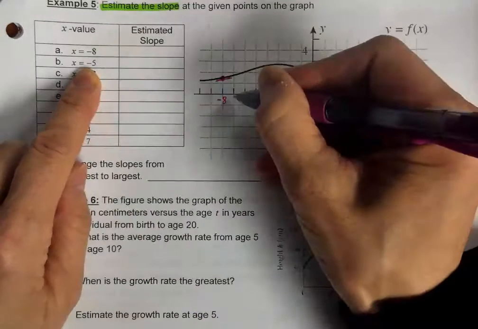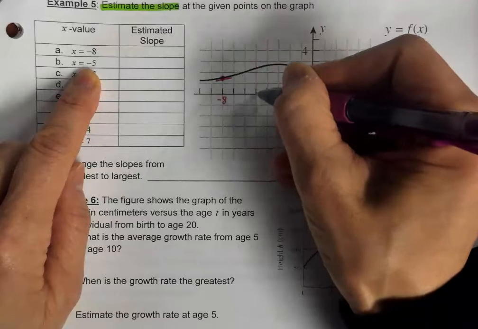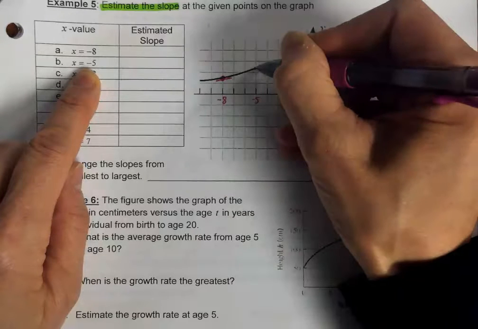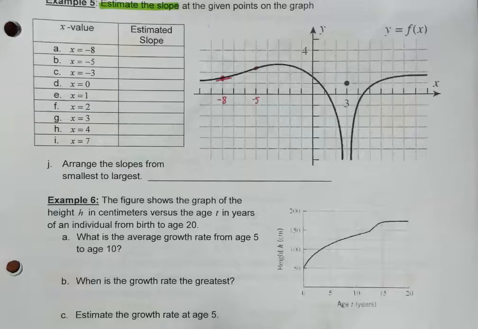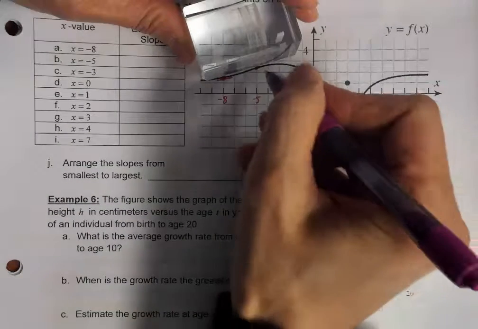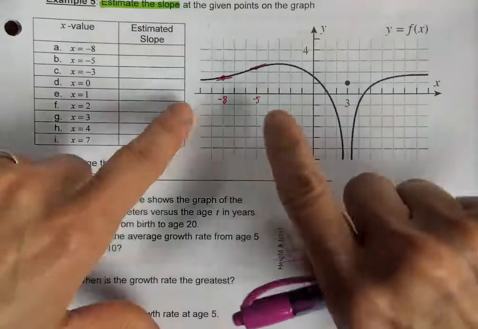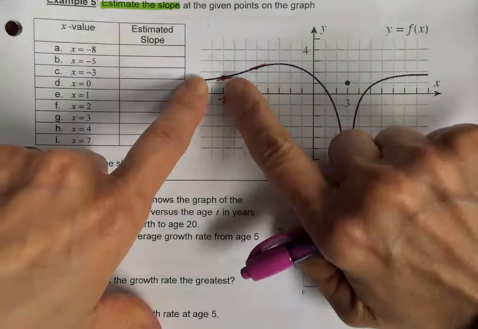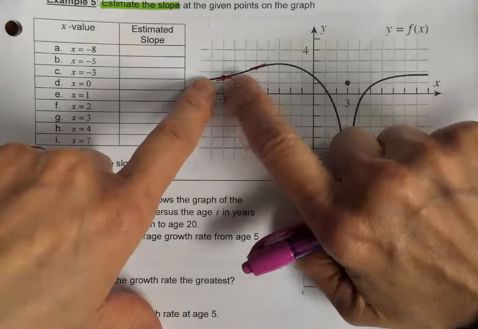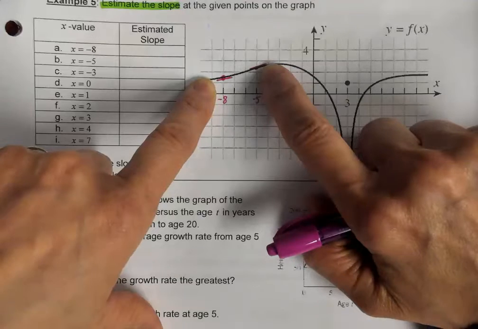So this is -7, -6, -5. So this is -5. So the point is right here. And then I'm going to do a slope, which means a tangent slope. Right? So now I'm going to draw this out, and here is this slope right here. Okay, so let's just initially make a comparison. Is this slope larger, or is this slope larger? Yeah, -5 is a larger slope.